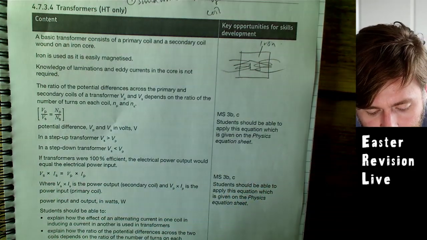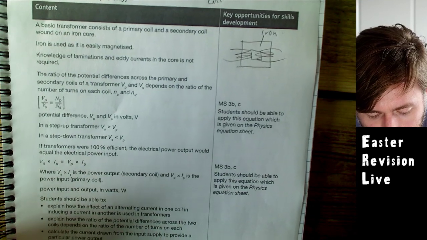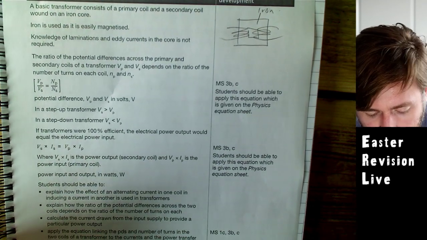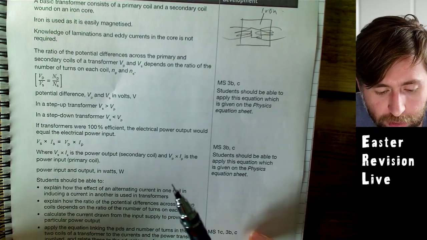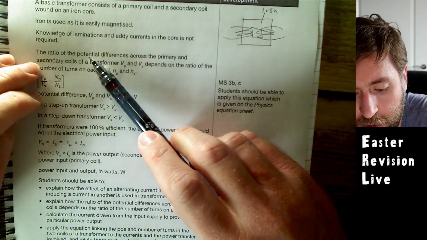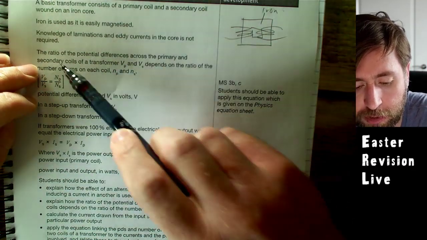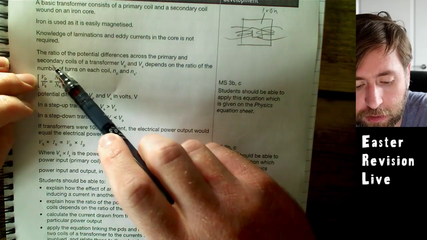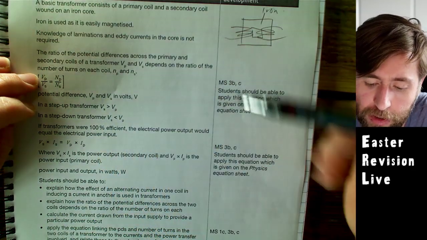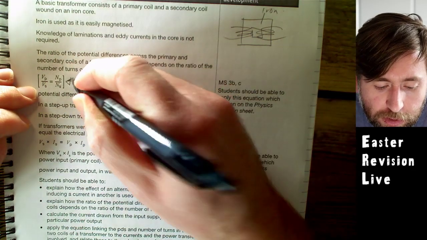It doesn't really tell you to explain how they work in this one, but there we go, I'll crack on. The ratio of potential differences across the primary and secondary coils depends on the ratio of the number of turns. So this is called the transformer equation.